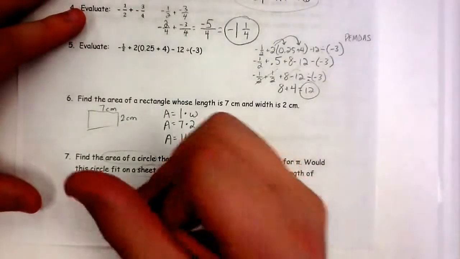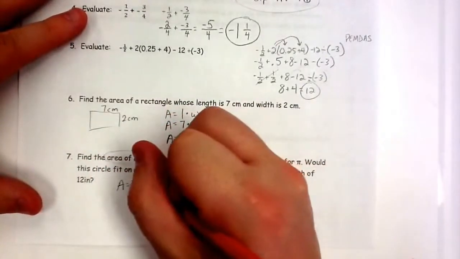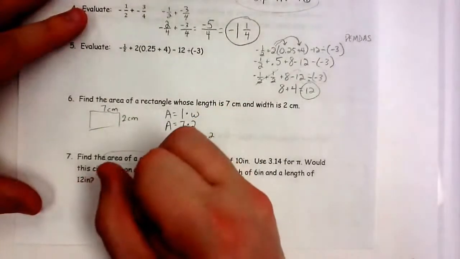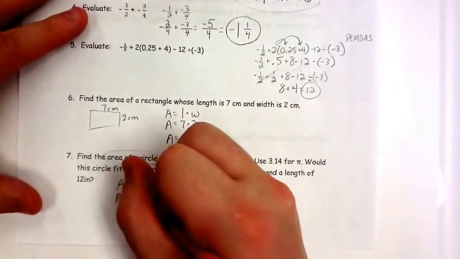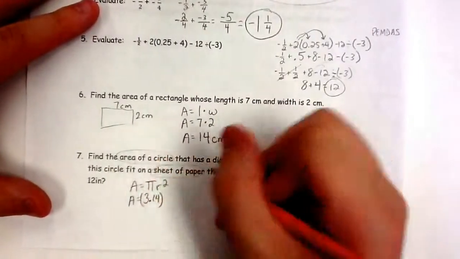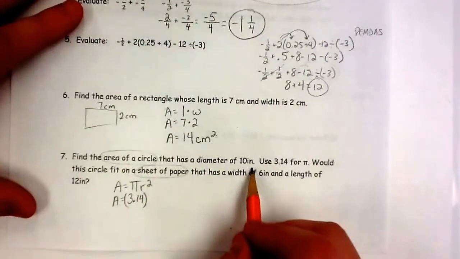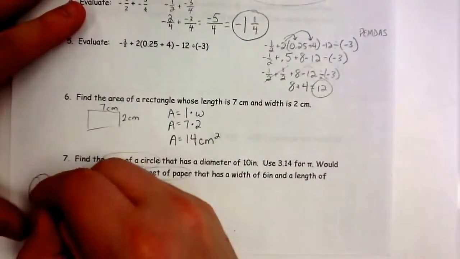Okay? So let's start with our circle. Area equals pi times r squared is our formula for area of a circle. A equals, we're going to use 3.14. Remember for pi, it told us to do that right in the question. We're going to multiply that by the radius squared. Well, it doesn't tell us the radius. It tells us the diameter of the circle is 10. Okay, so the diameter is 10.